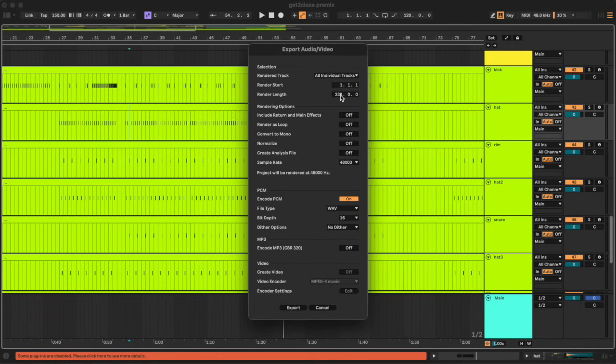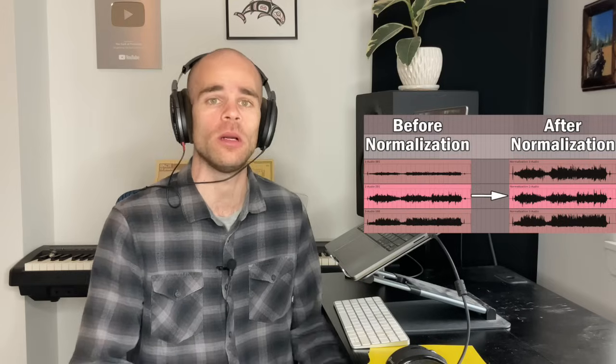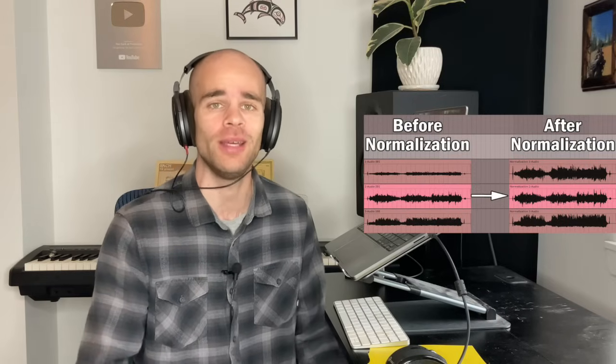Double check that the render start and length is good. Make sure that Include Return and Main Effects is set to off, and turn on Normalize. What Normalize does is it applies gain to each audio stem to make it as loud as possible without clipping, making the waveforms nice, big, and beautiful. This makes seeing weird clicks, pops, and cracks in your audio a lot easier, but it also destroys the relative volumes you might have set for your mix in the production session, which will force us to redo the volumes. Sounds terrible, right? Don't worry, it'll be good, I promise.